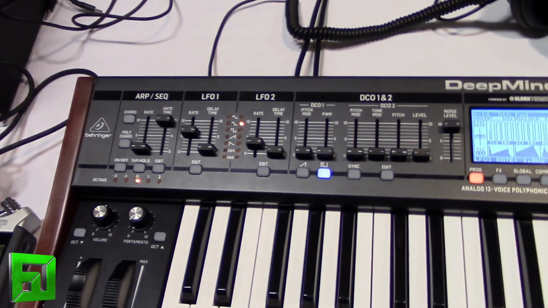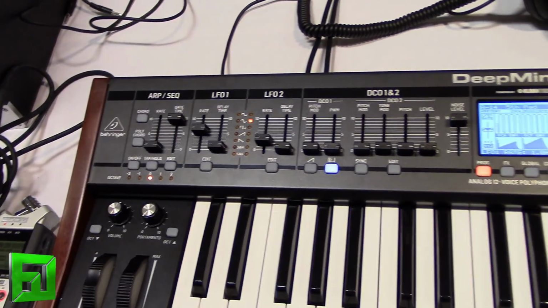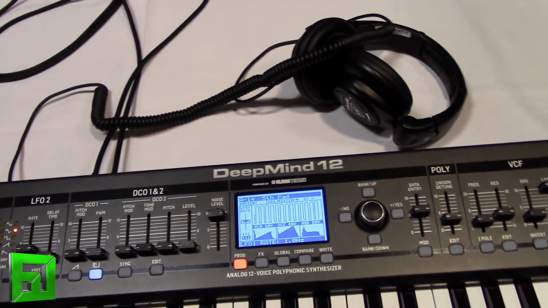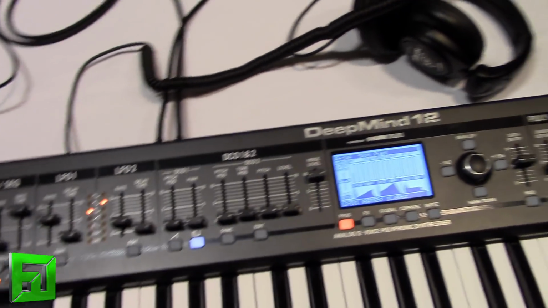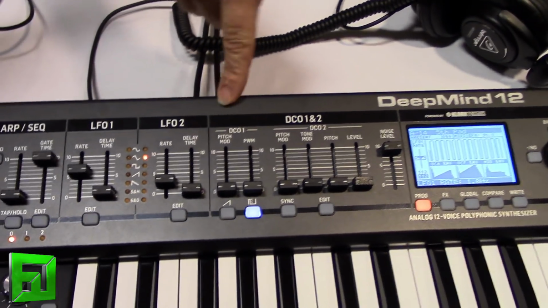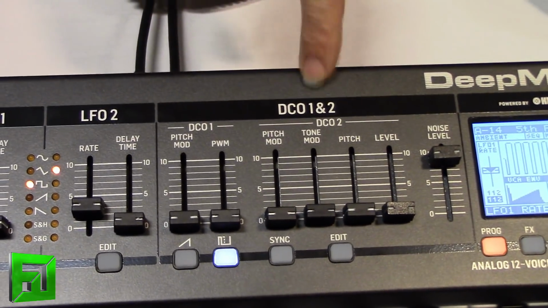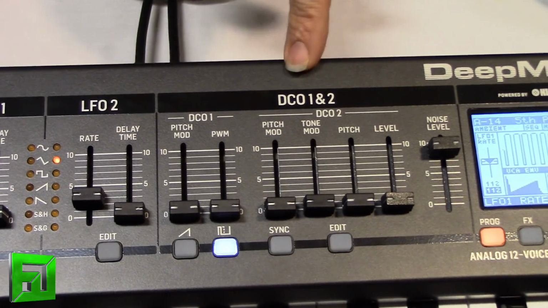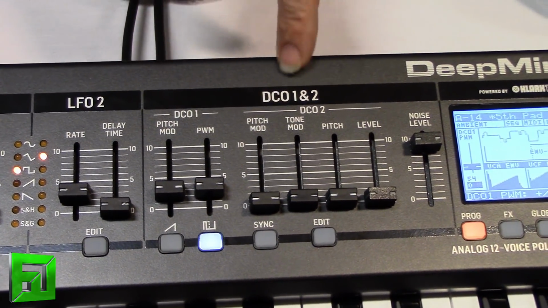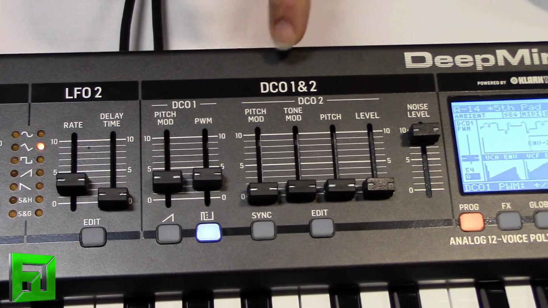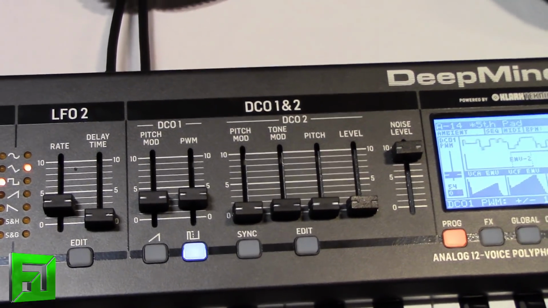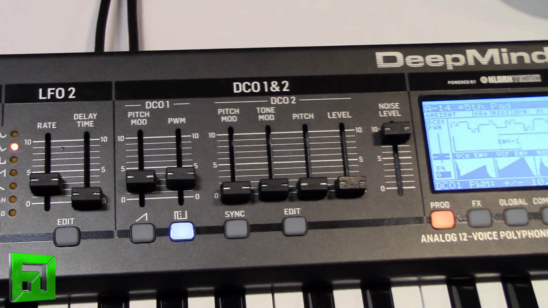So the first thing I want to do is ask you about the oscillator section before I get into anything else. Tell me a little bit about the DCO design on this thing. Yeah, it's two DCOs, a main and a sub, but the sub's a little more advanced than normal. So here we've got a saw, pulse, and the second part here that people ask a lot about is it's a pulse, but it's got a tone mod which kind of has a metallic fifth overtone. So it's a little bit more advanced.